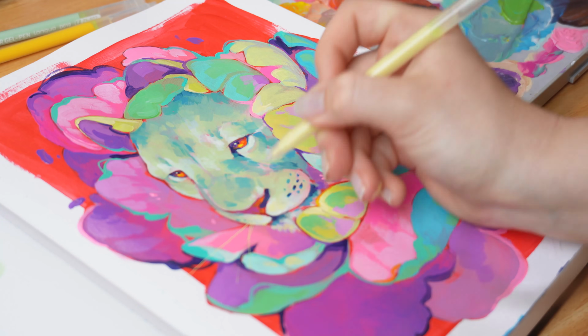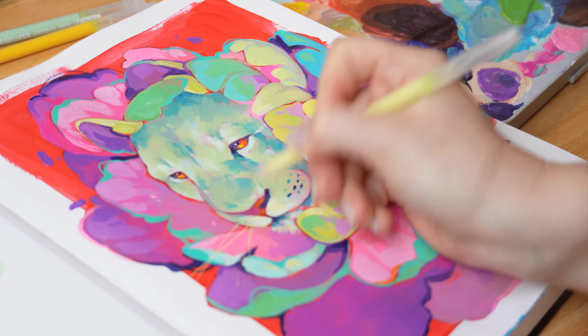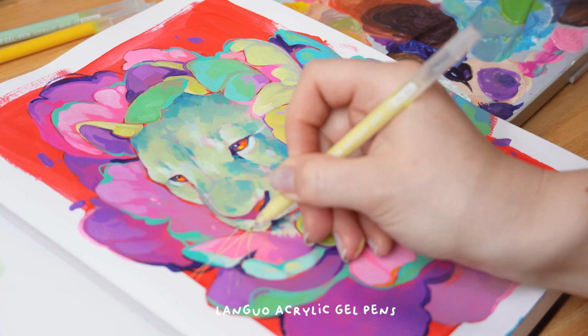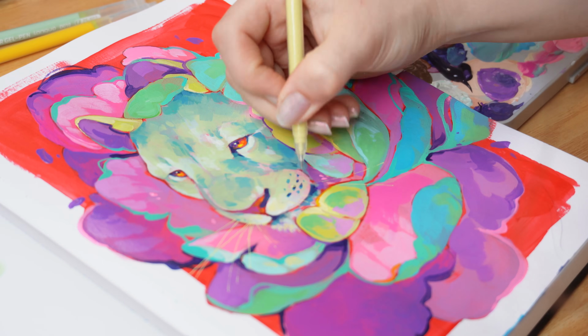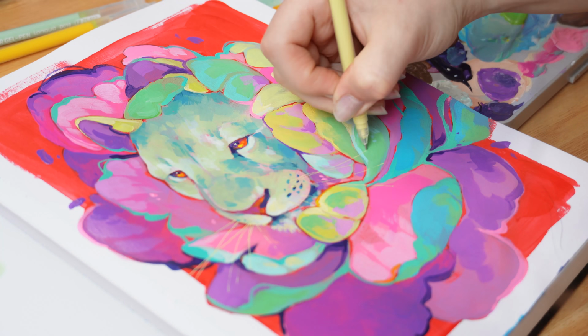Some of you asked what gel pens I'm using, and it's Langkuo, the brand, and I've been just using them for details, for the whiskers mainly here.